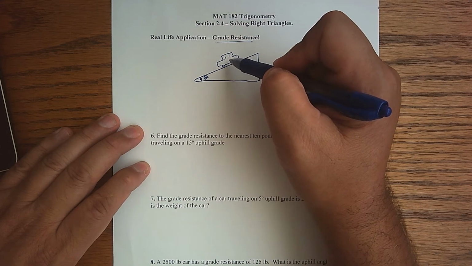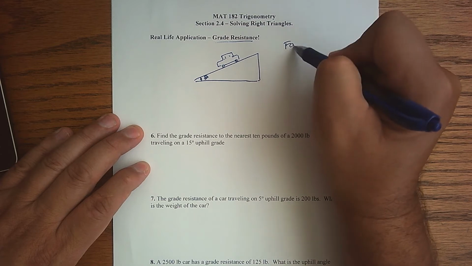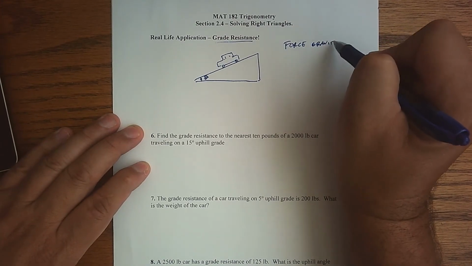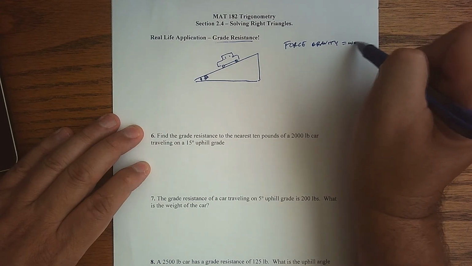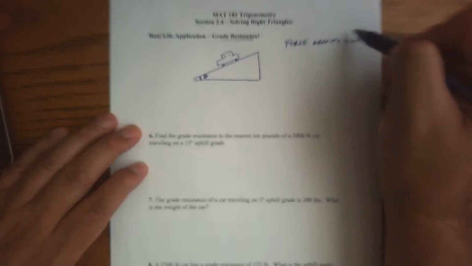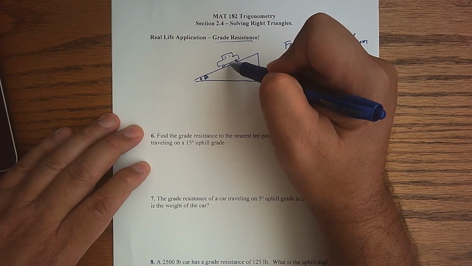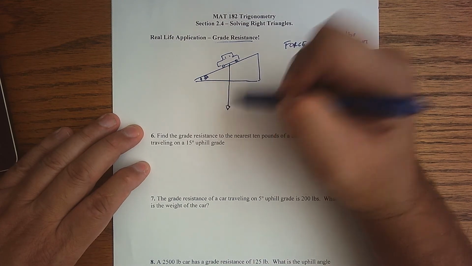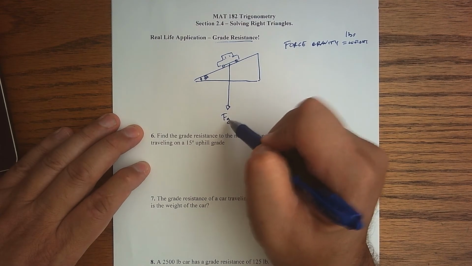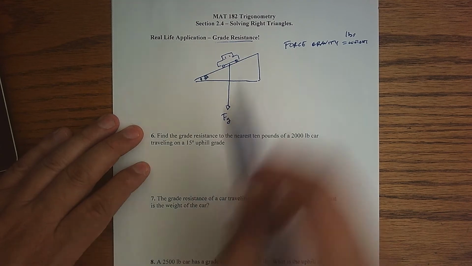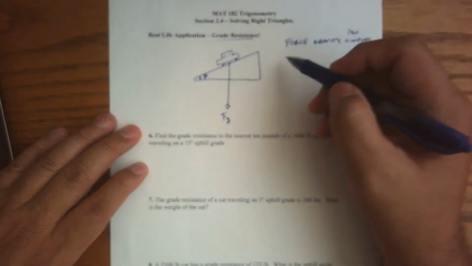And there's a force of gravity, which is basically the weight of the car. So this car weighs a certain amount of pounds, and that force acts straight down, right? That would be the force. How about I call that Fg? That's the force due to gravity in this situation. But it turns out that force due to gravity is actually broken up into two other forces.